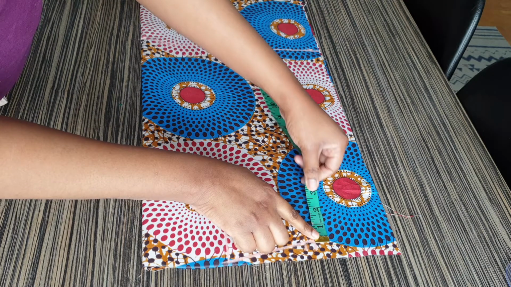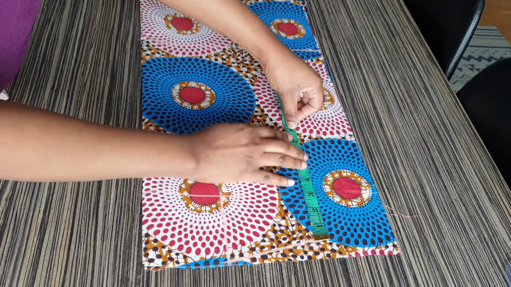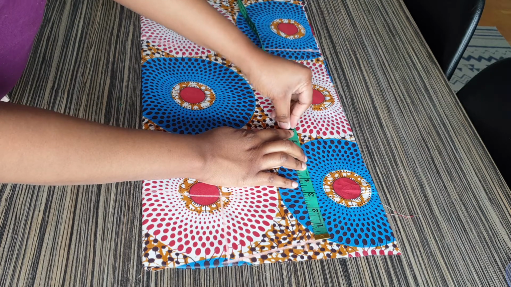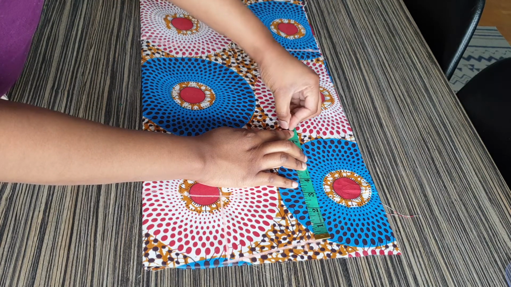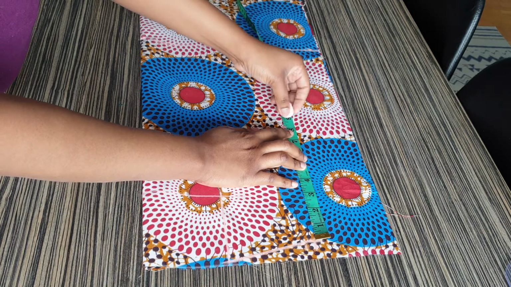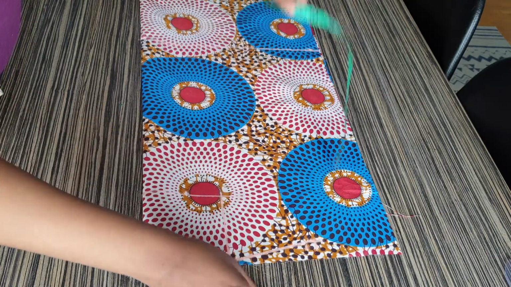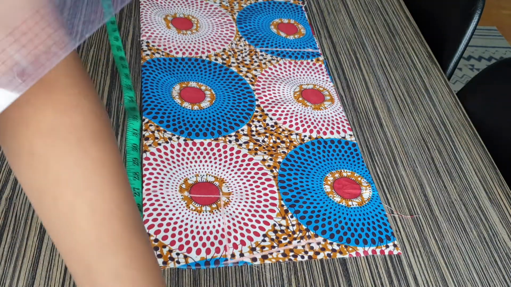From the shoulder slant, I'm just taking 8½ inches downwards and marking it. Now I'm just taking my ruler and ruling a straight line across.